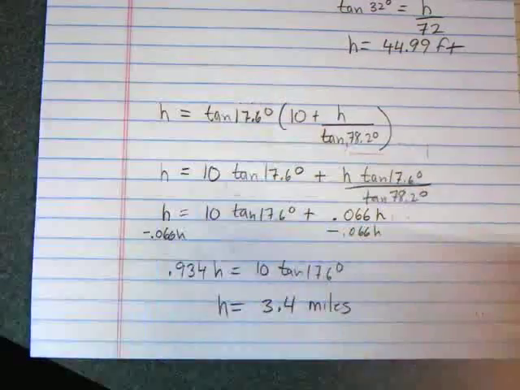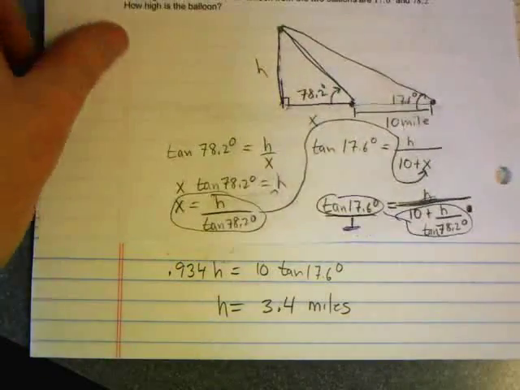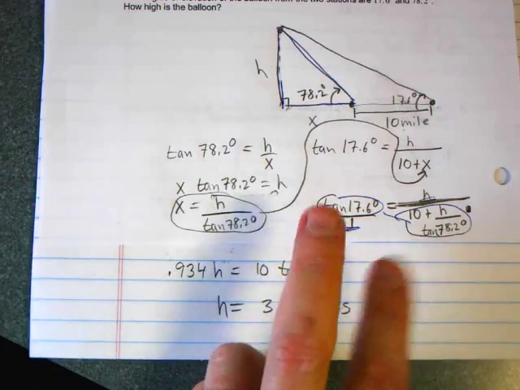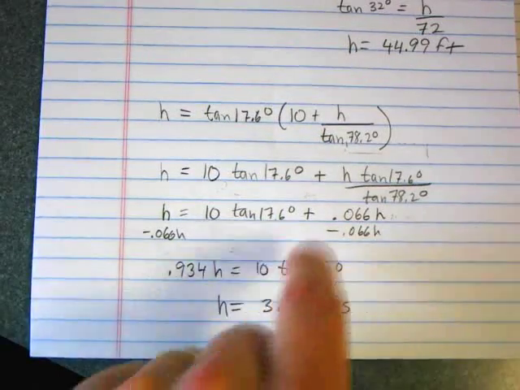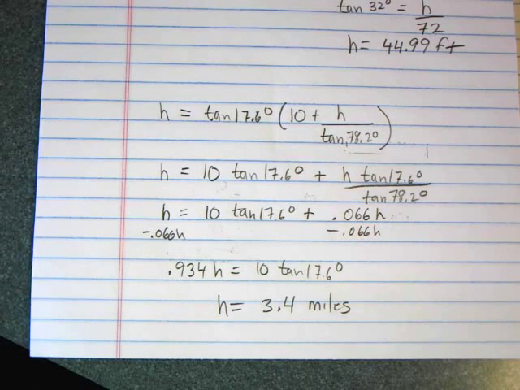All right, so that last one, drawing the picture and setting it up isn't too hard. The algebra involved to solve that one is a real pain in the neck. So watch out for those. There are some of those in the homework.